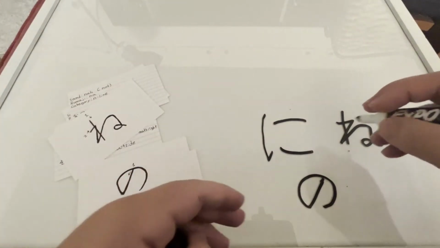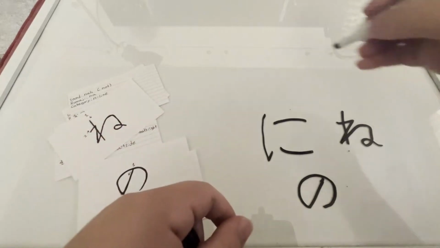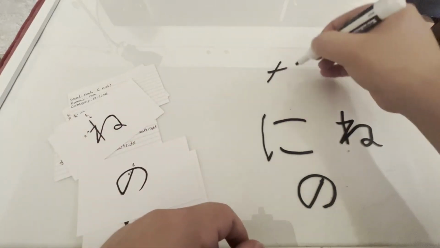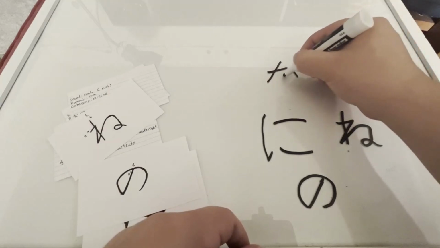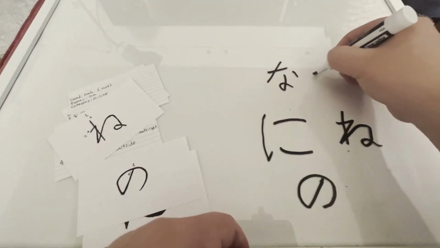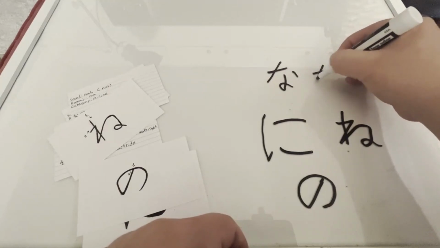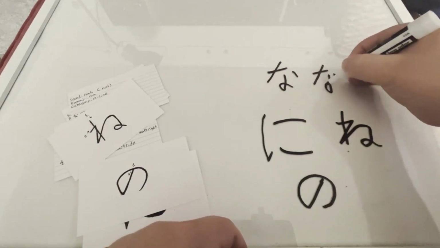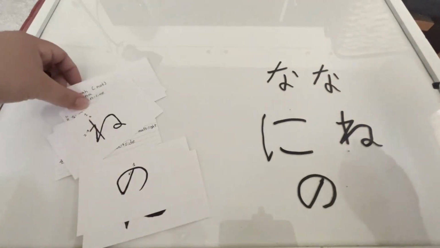So the next one is na, and na is the hardest one, it has the most strokes, 4 strokes. But remember, it looks like a face that's sticking its tongue out. So we go across, down, floating stroke, straight down, and then around. Across, down, floating stroke, straight down, and around. Just like that.